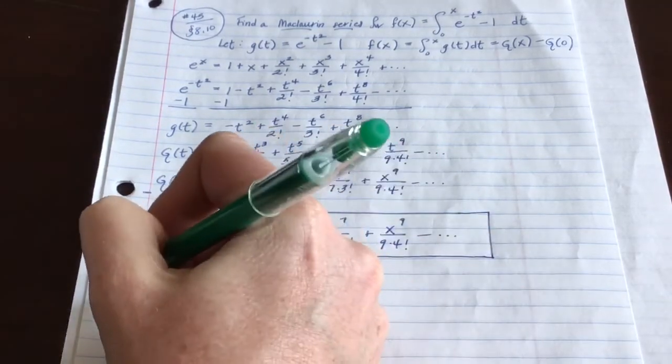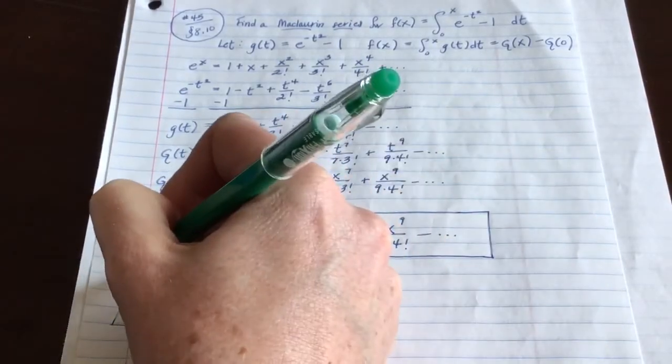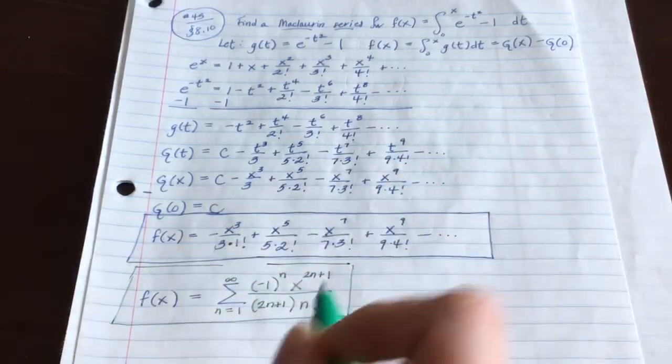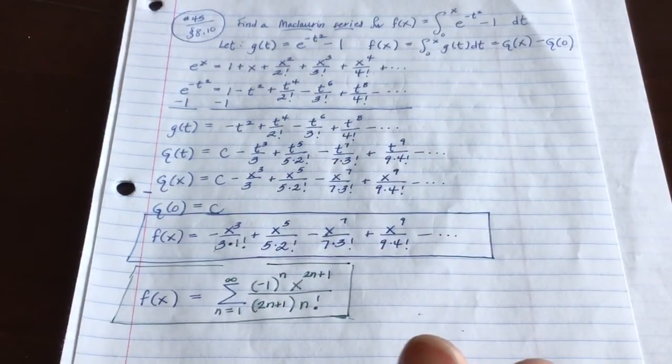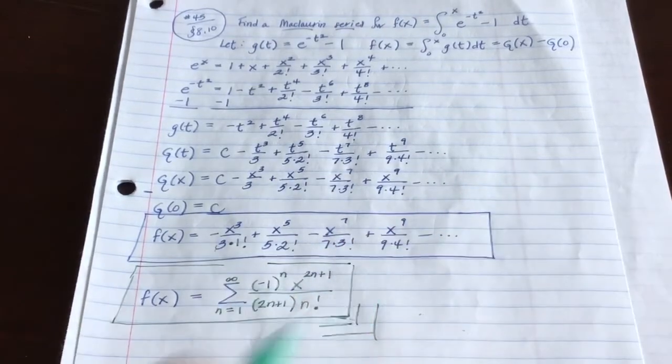There you go. And so if you check your answer in the back and they have it in sigma notation, now you know a way, hopefully, to always take your term-by-term work and write the pattern for the rule and put that into sigma notation.